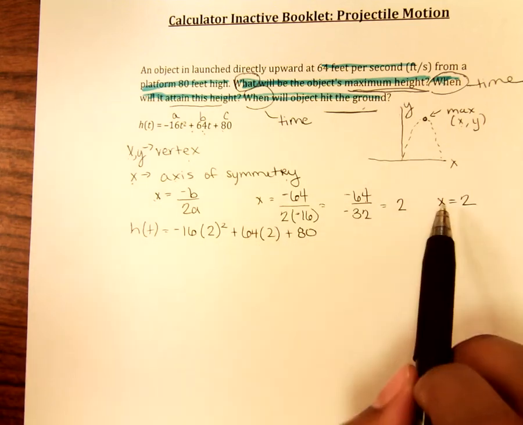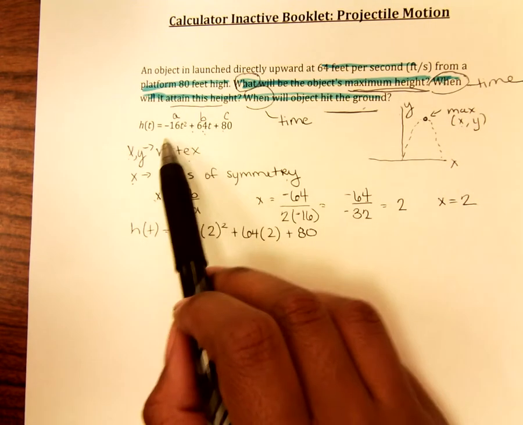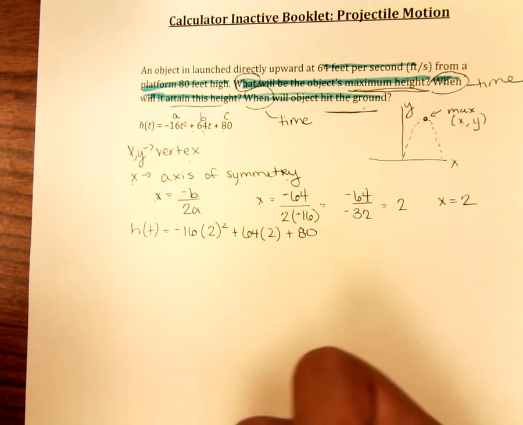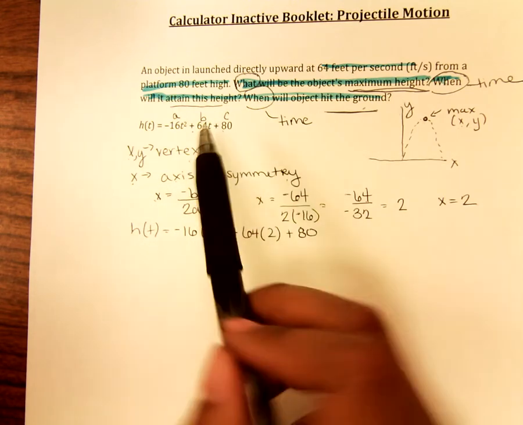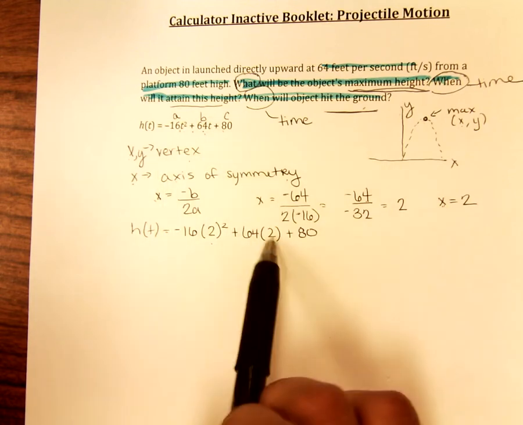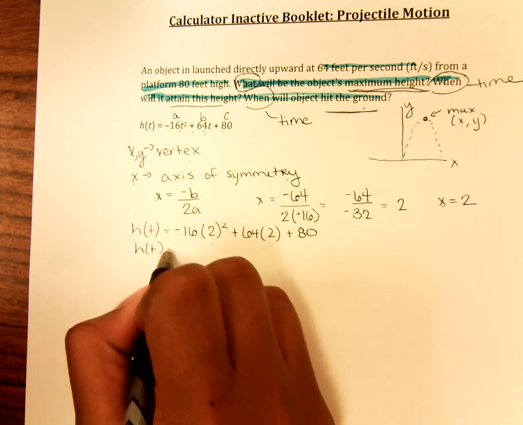Okay, and again, do not get confused. I chose to use X and Y. As you see, the problem does have T and H. Your EOC may do the same thing, so do not get confused by the variables. In this case, I do have X being the same as T, so that's why I put the 2 there. Okay, so I'm going to go ahead and simplify this.